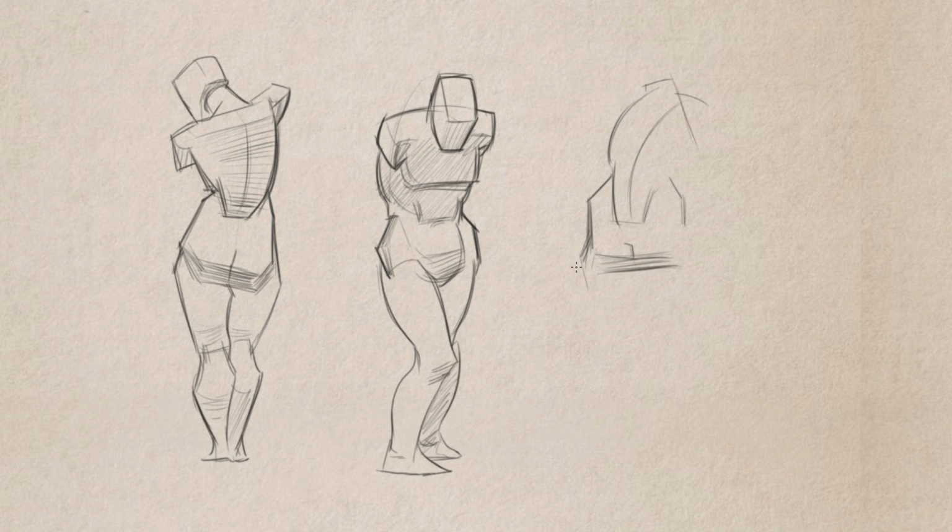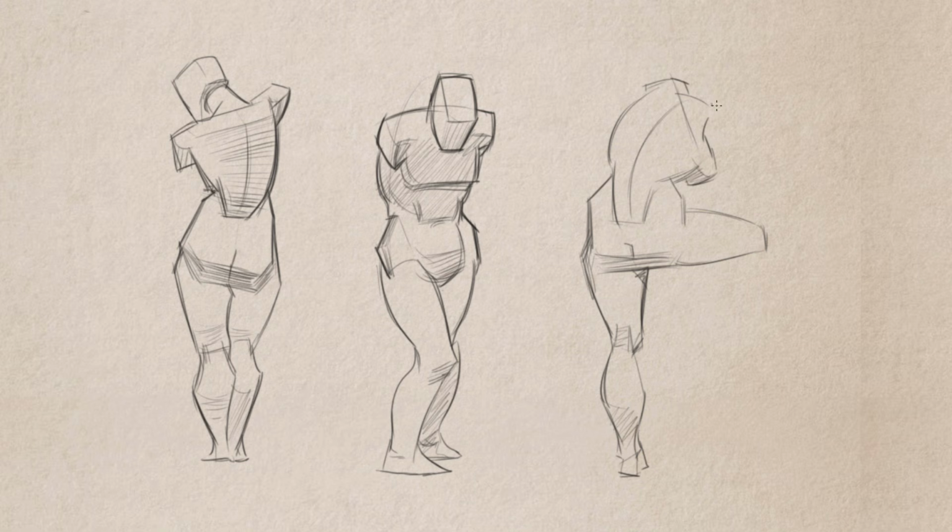Bridgman's books are full of examples of how he breaks the body down into forms, so I'd highly suggest you go through, take a look at how he does it, and then try to implement it on the life model yourself, just like I'm doing here.